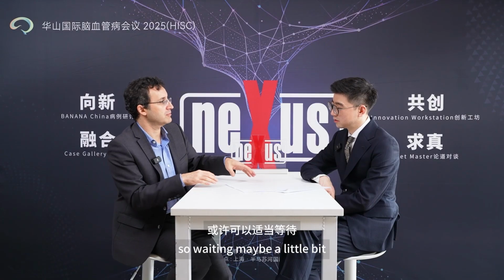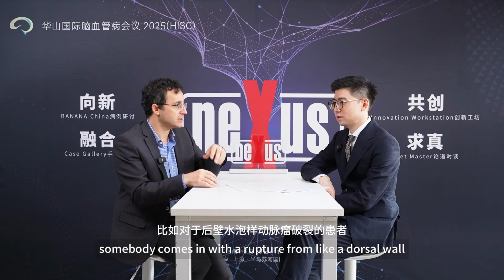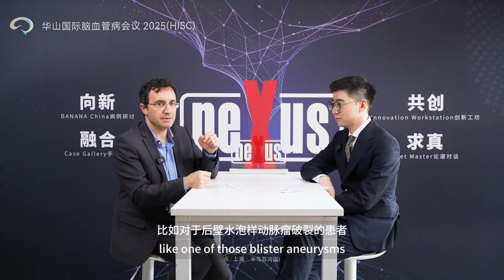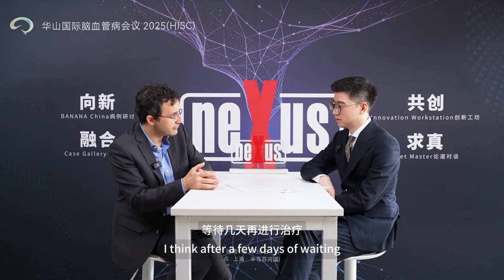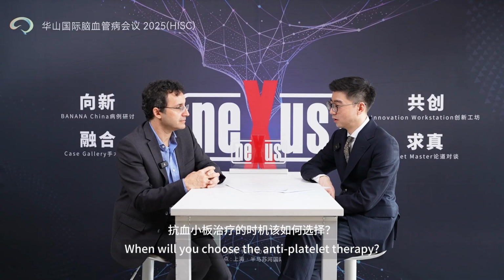Then there's timing, so waiting a little bit. Somebody comes in with a rupture from a dorsal wall blister aneurysm. After a few days of waiting, and sometimes patients arrive at the hospital a few days after their bleed, may be associated with a lower incidence of rebleeding, but there's no good data. But in a situation where you have to put FDs in the acute phase, when will you choose the antiplatelet therapy?